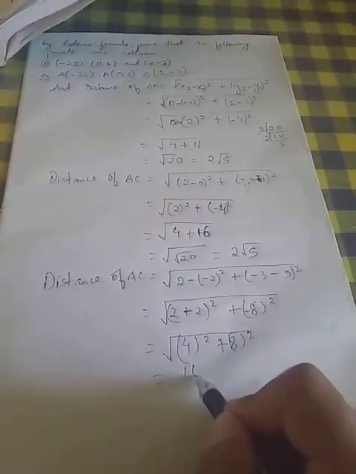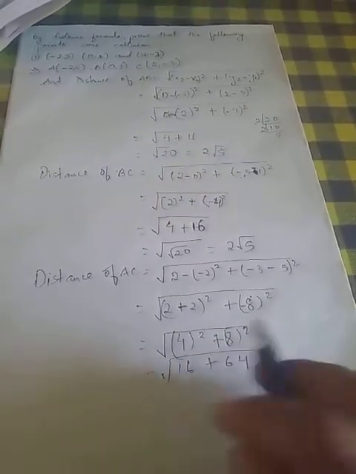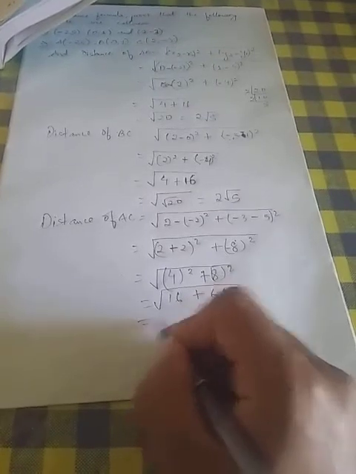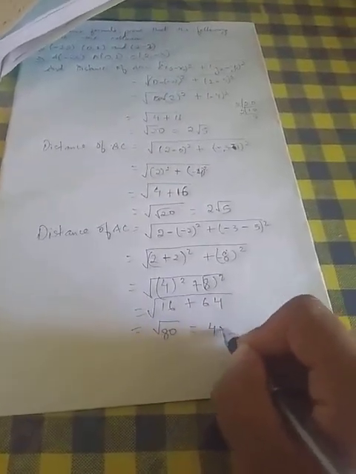So this will be 16 plus 64, root 80, which will be 4 root 5.